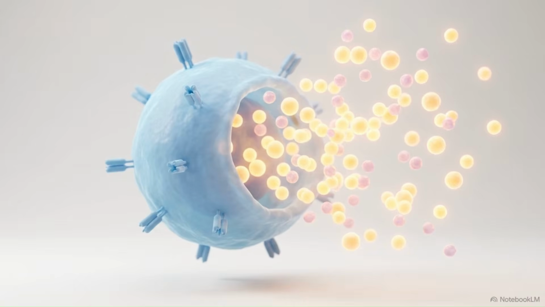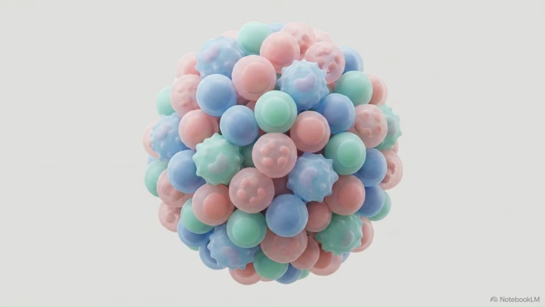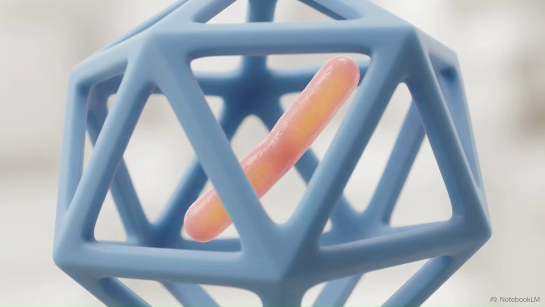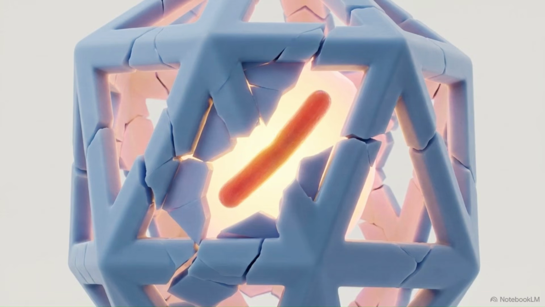CD4 T cells activate, releasing interferon gamma and tumor necrosis factor alpha. This cytokine release drives the formation of a caseating granuloma, a walled-off cellular prison made of epithelioid and Langerhans giant cells surrounding a core of necrotic tissue. The immune system manages to wall off the indestructible pathogen, but it cannot clear it. This creates a precarious latent state that can reactivate if the host's immunity ever drops.